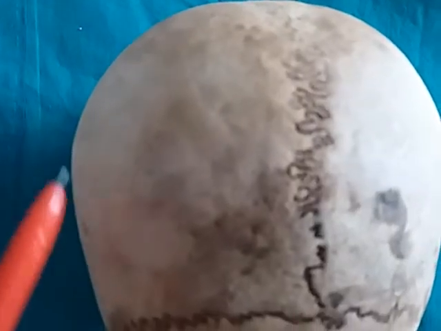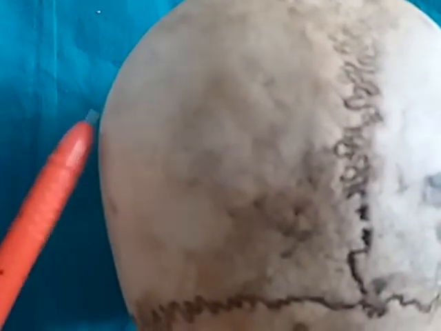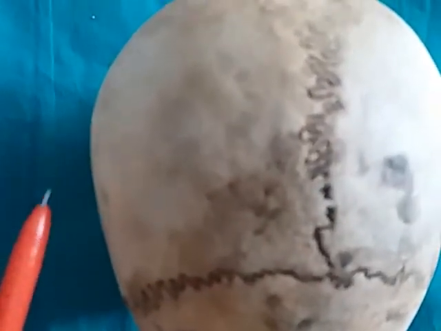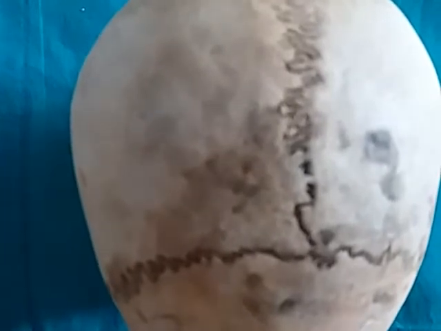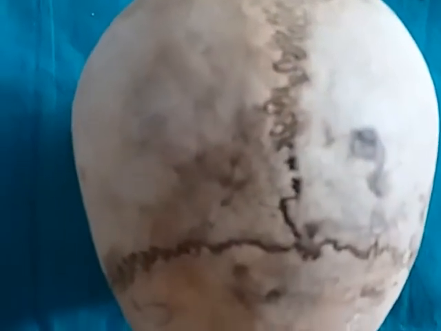You can see the elevations of this parietal bone. Even in our body you can palpate them. These elevations are more prominent, and they are called parietal tubers, or parietal eminences.